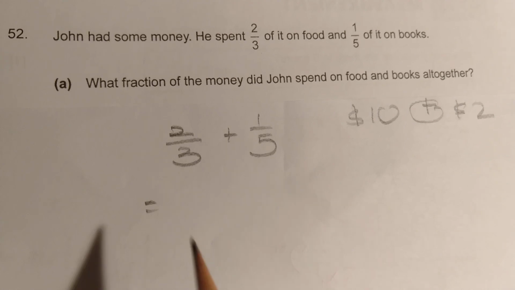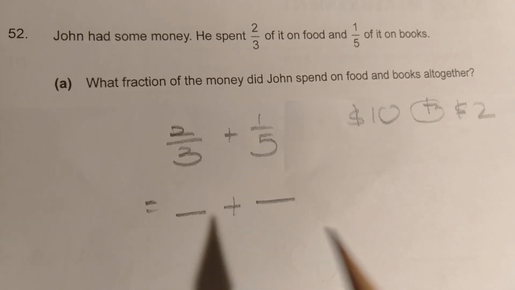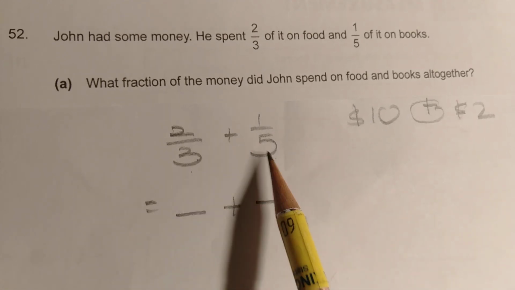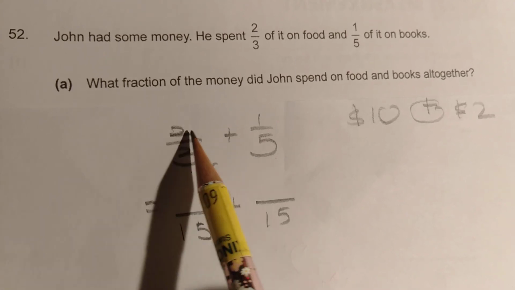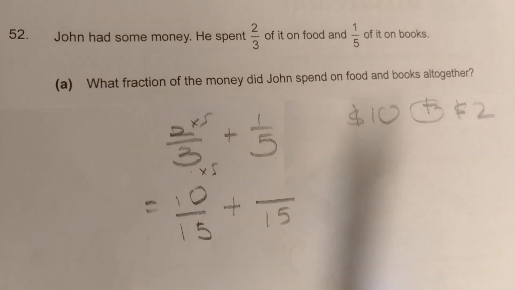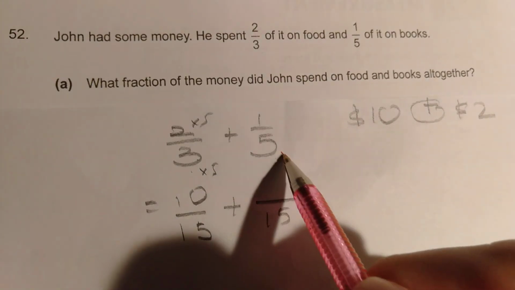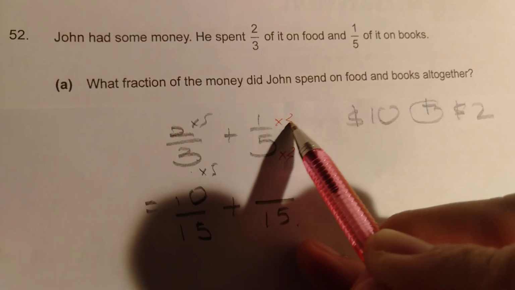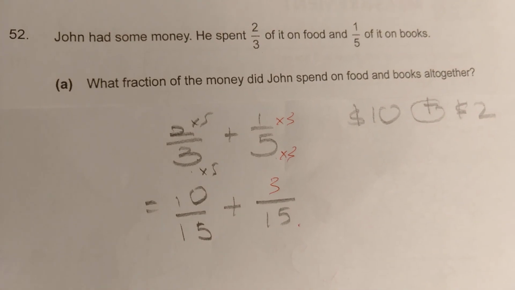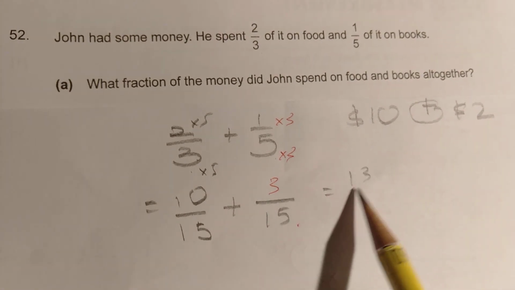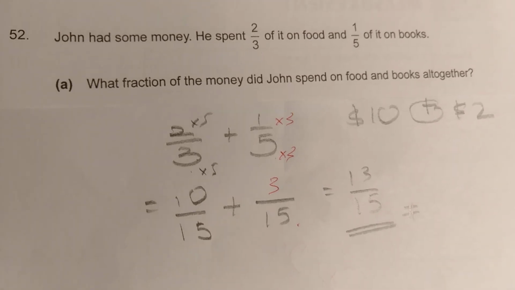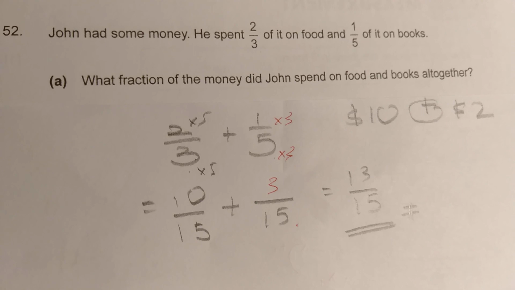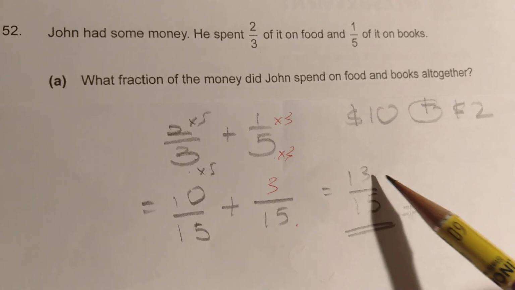When I want to add fractions, I will need to change the denominator to be the same. 3 and 5, I can multiply these two. I get 15. 3 times 5 is 15. 2 times 5 gives me 10. Then here I have my 5 times 3 is 15. 1 times 3 gives me 3. When I add these two together, my answer is 13/15. Right, and that is my answer for part A. So what fraction of his money did John spend on food and books altogether? He spent this fraction.